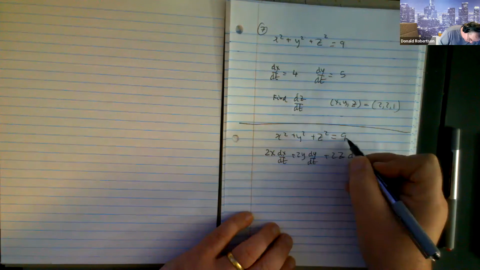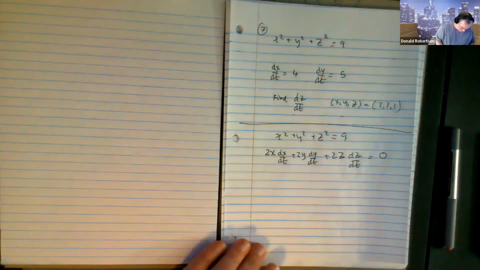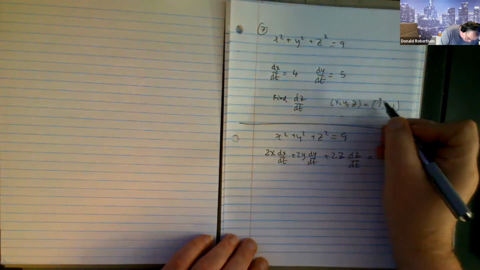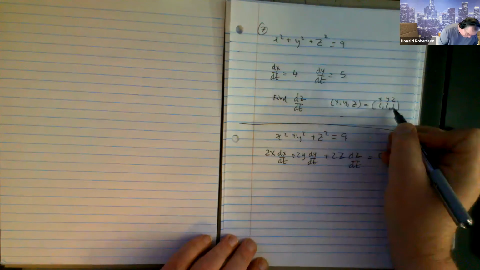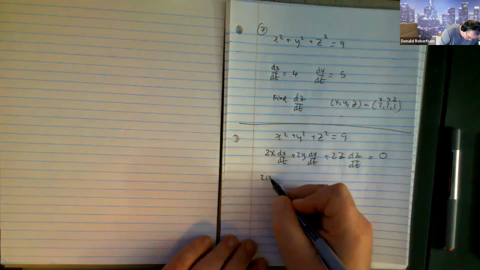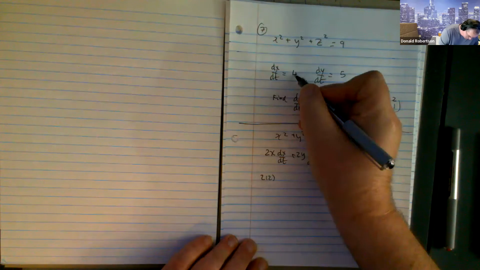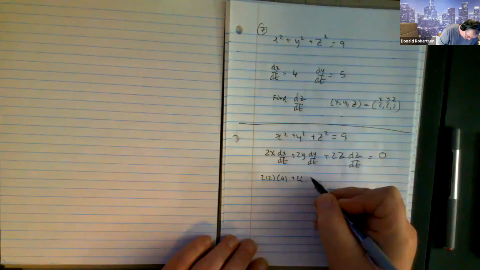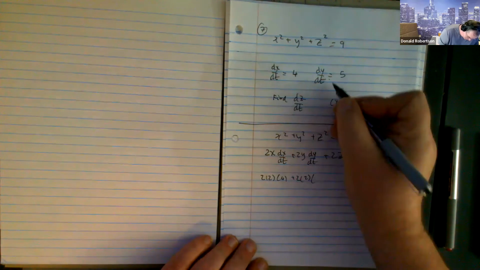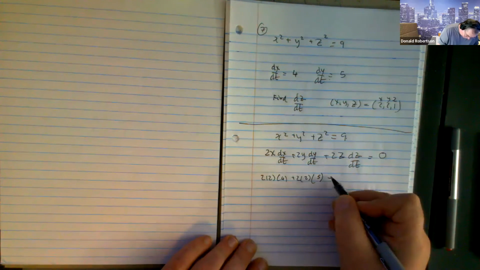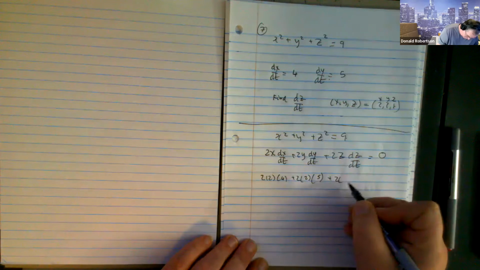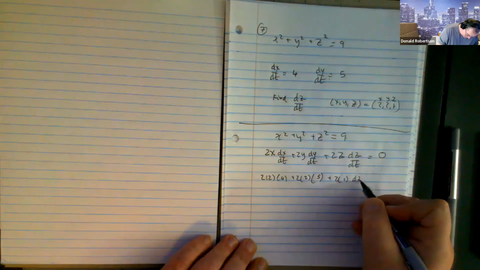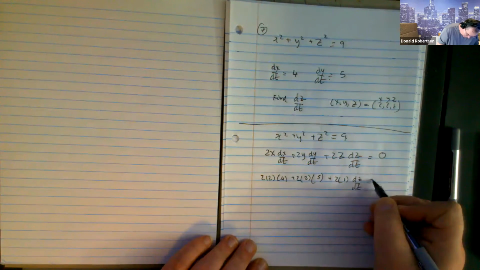And if you differentiate a number, you get 0. Now I know x, y, and z values from here. So that's 2 times 2. I know dx by dt is 4. I know 2 times y times dy by dt, which is 5, plus 2 times z, which is 1, dz by dt, and it's still equal to 0.